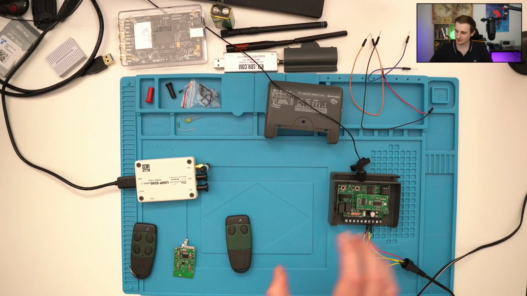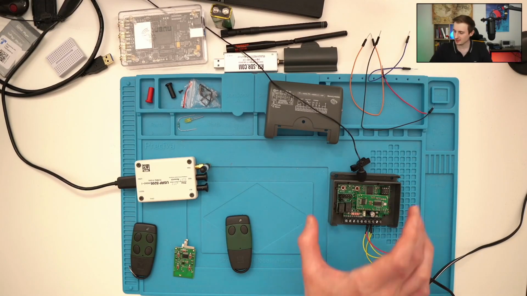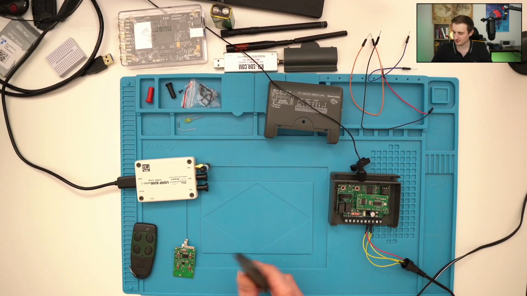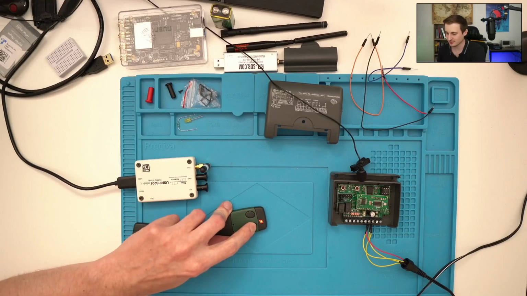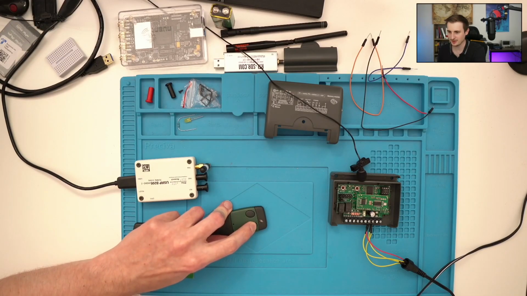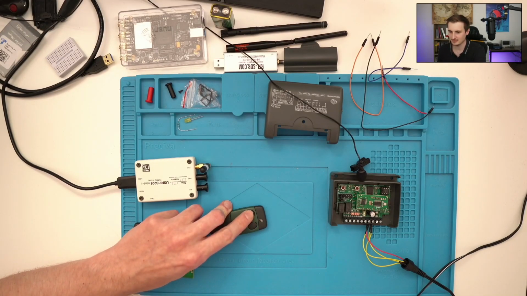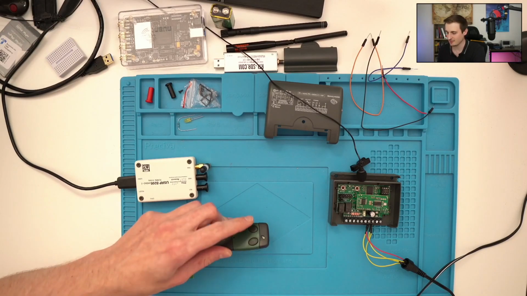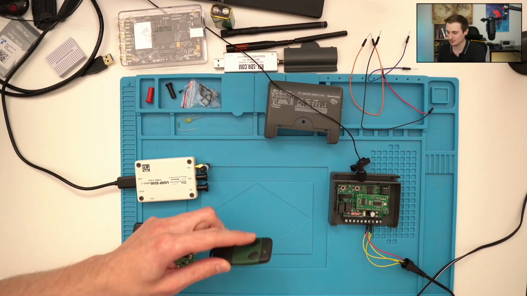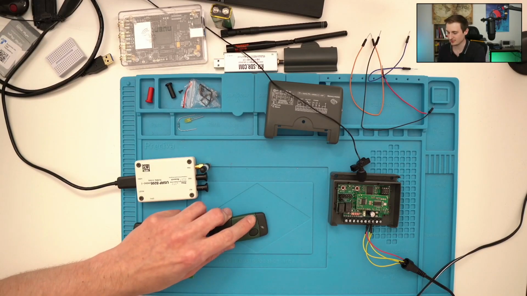So I just remade the environment that you see in here. We have the receiver, we have the remote. The remote actually, when you press a button that is not known, you will not have anything in here. But if the button is memorized in the receiver, and also the receiver knows the remote, you will normally hear a little click.